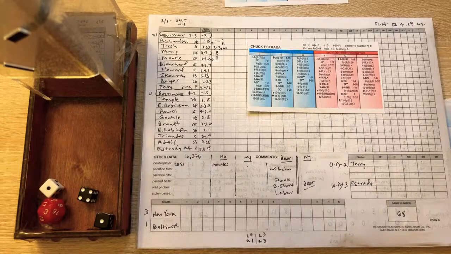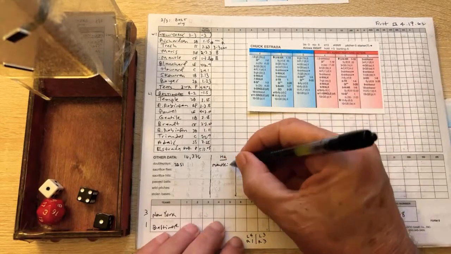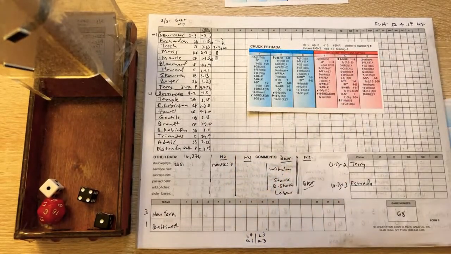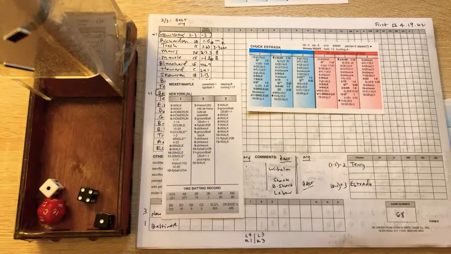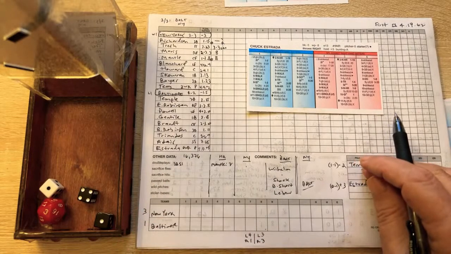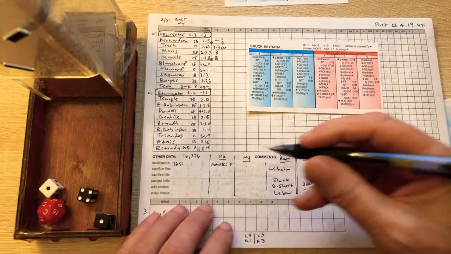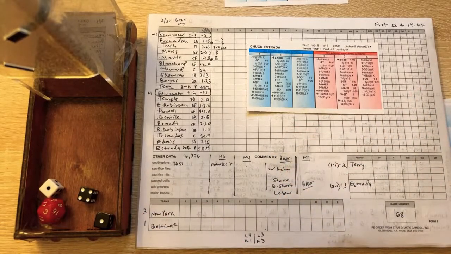For Mantle, that is his second home run of the season. Mantle had 30 that year. He only had 377 at bats, so he was hurt for some of this season. That's home run number 2 for Mantle.